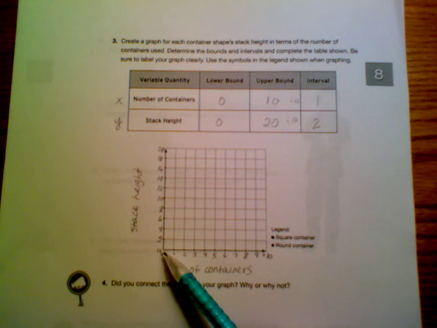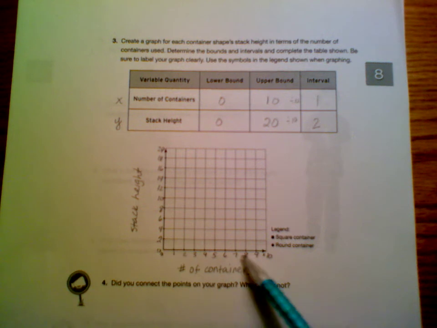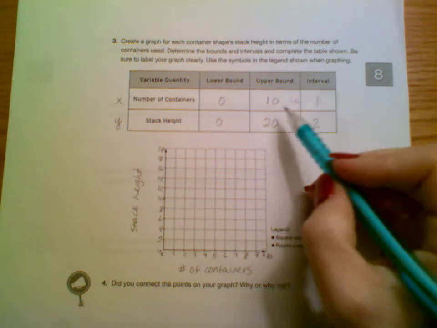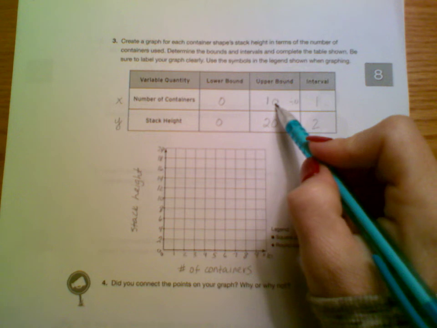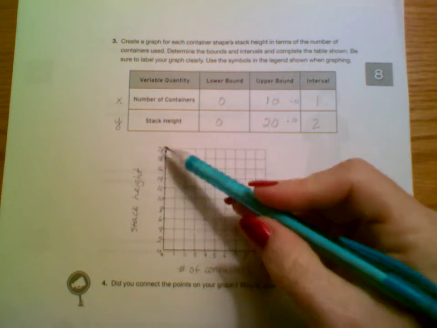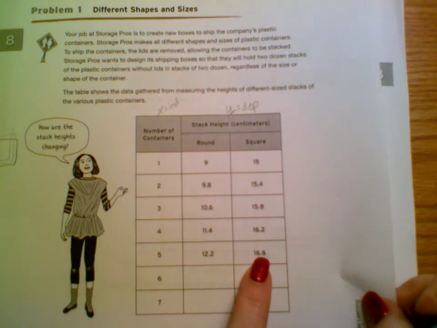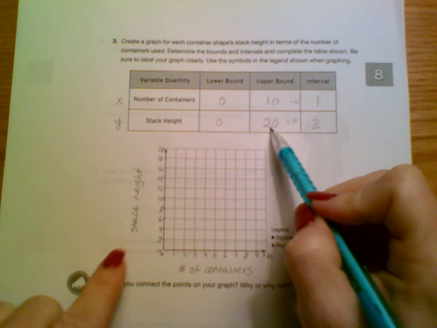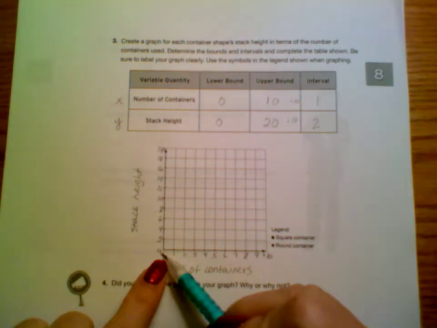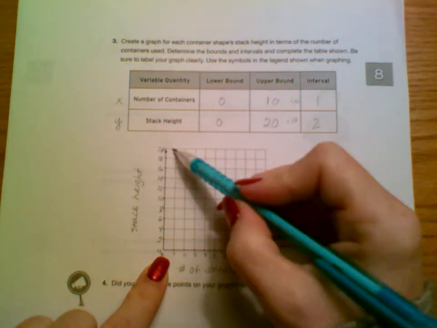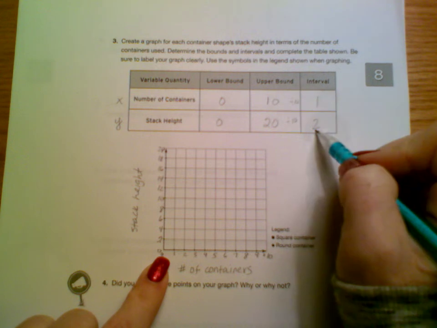And then what I did is I looked down here at my graph. There are 10 lines. And looking at the table, I see the table goes up to 7. So 7 and 10 are pretty close. And if I go up here, I see I have to go greater than 16.6. So I'm going to go up to 20 so that both of these are divisible by 10. So I get an interval of 1 and an interval of 2.